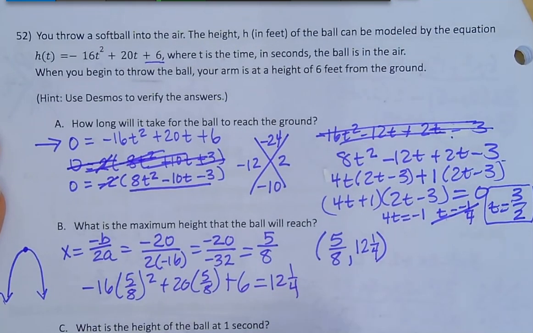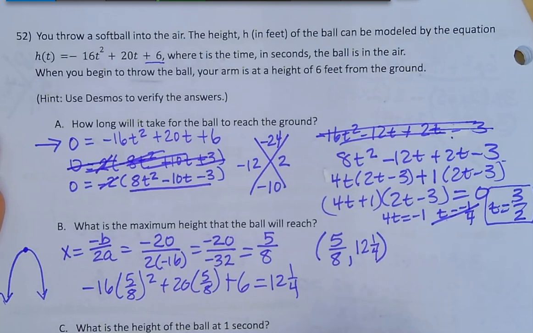All right, what is the height of the ball when t is 1 second? Right, because time is 1 second. Well, that means height at 1 second is negative 16 times 1 squared plus 20 times 1 plus 6. So negative 16 plus 20 plus 6 is 4 plus 6.